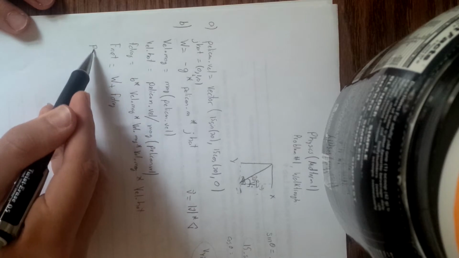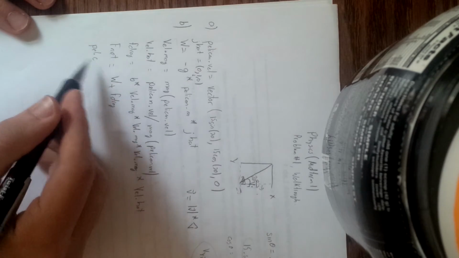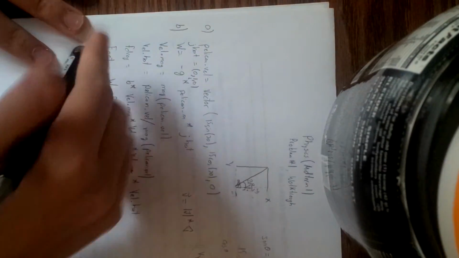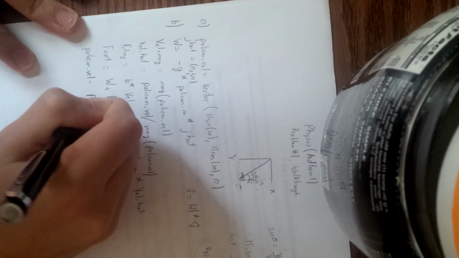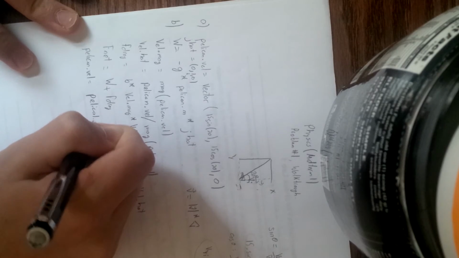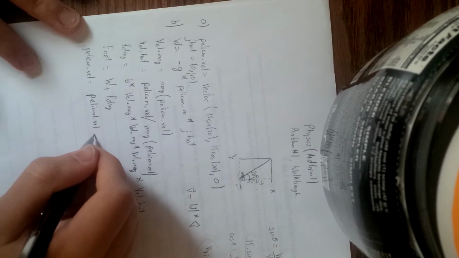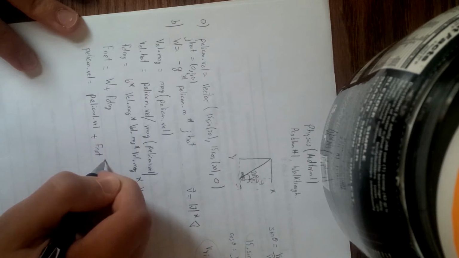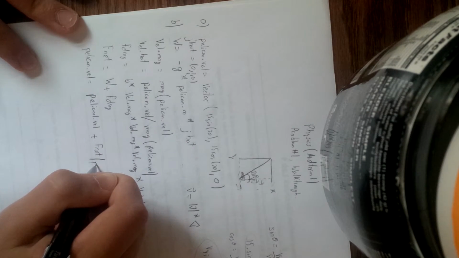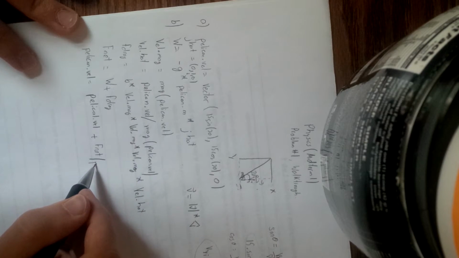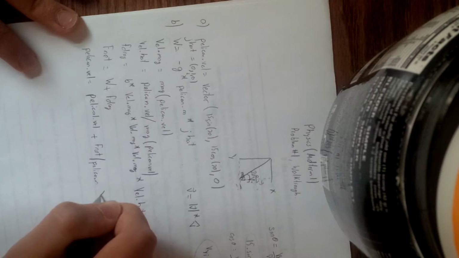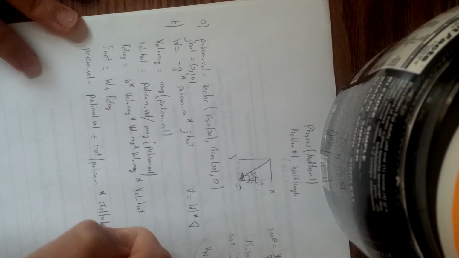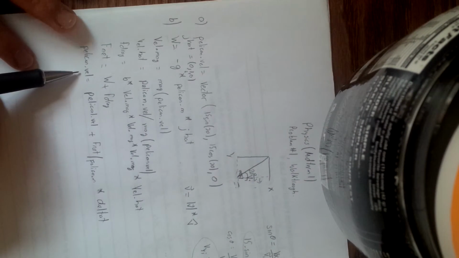Now, to represent the way the pelican velocity is altered in code, we say pelican.vel equals the initial velocity, which is pelican.vel also, plus the force net over the mass of the pelican, which is pelican.mass, times delta t.